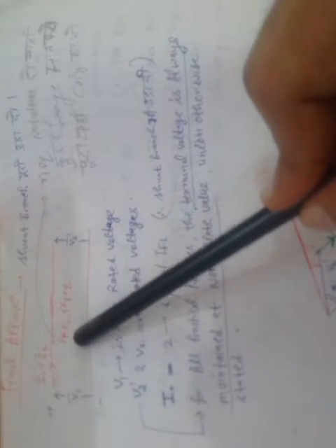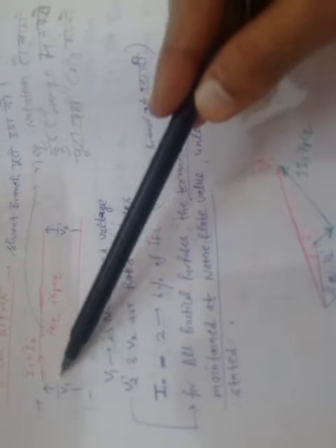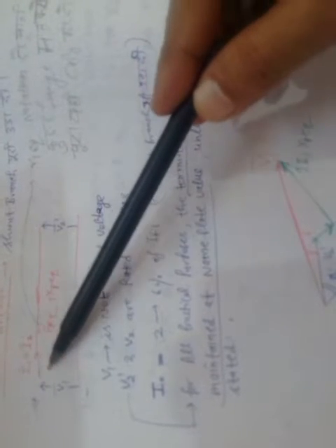So the circuit becomes simply like this. It will look like this. This is R1 equivalent, this is jX1 equivalent, this is V2 dash. Here I1 is equal to I2 dash. After ignoring the shunt branch, I2 dash will be equal to I1. This is V1.